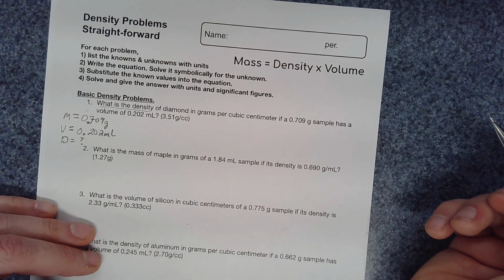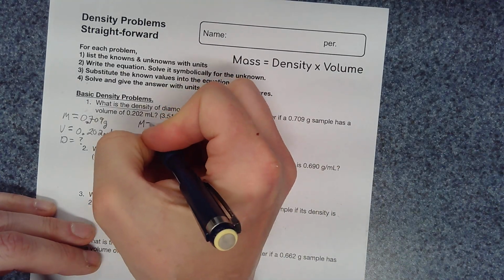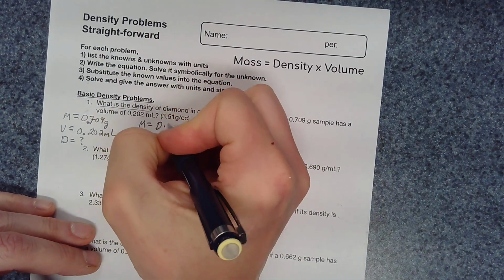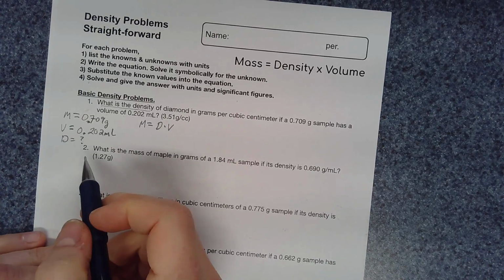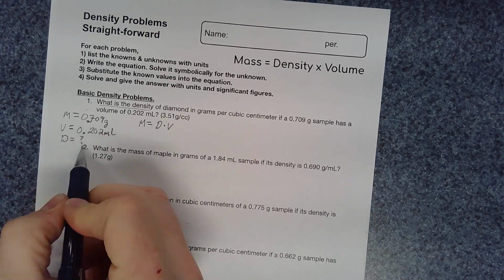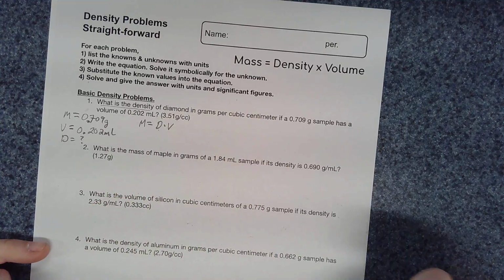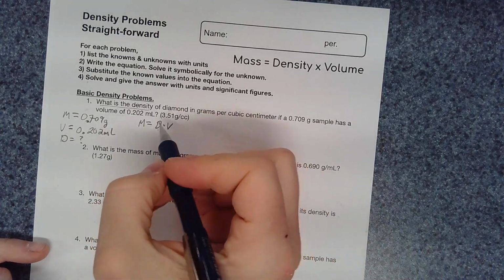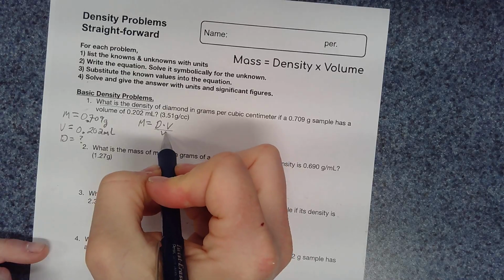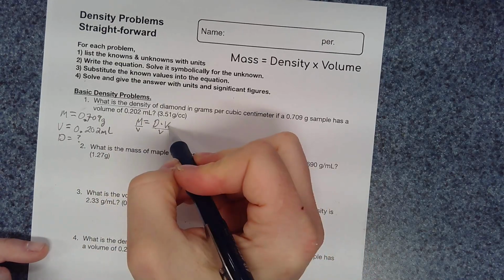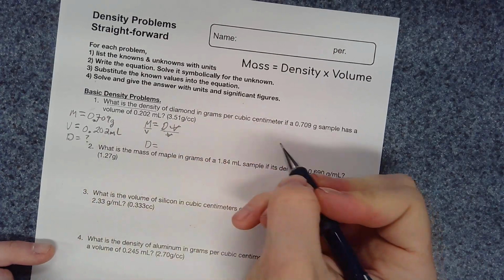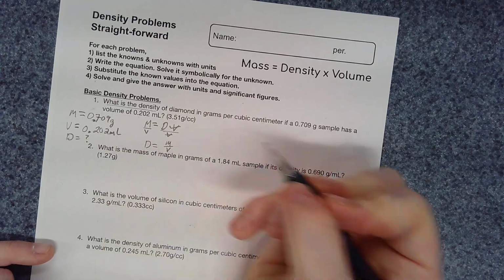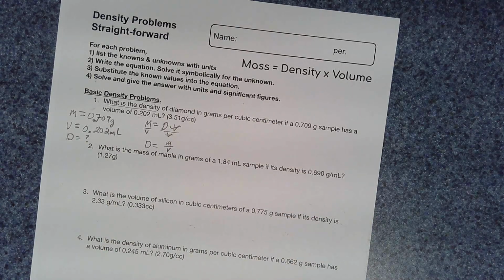Step 2, we're going to write the equation, which is m is equal to d times v. And we need to solve this symbolically for the variable that we want to get an answer for. Density is what we're looking for, so we're trying to solve for d. We're going to get d by itself. To get d by itself, we're going to divide both sides by volume. The volume will cancel on this side, so that now gives us d by itself, and mass divided by volume is the equation we're going to work with.